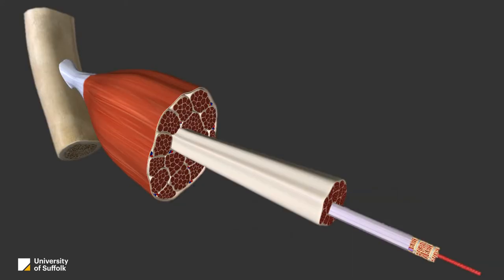Okay, so this provides you an overview of the basic anatomy of a skeletal muscle, and we'll be working from the lowest level of organisation down here in the bottom right of the screen, all the way up to the whole muscle itself.